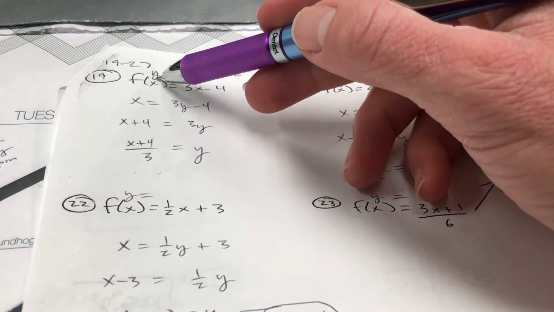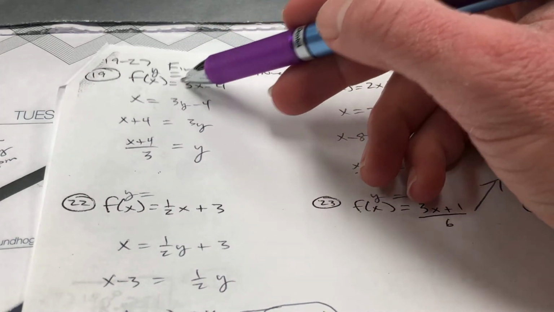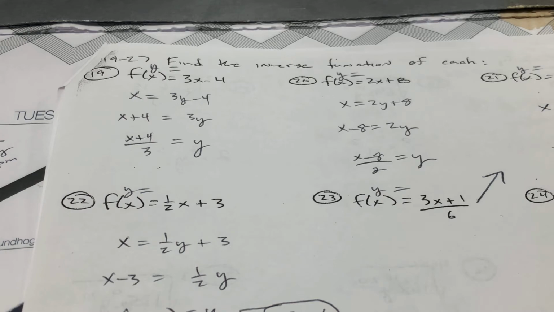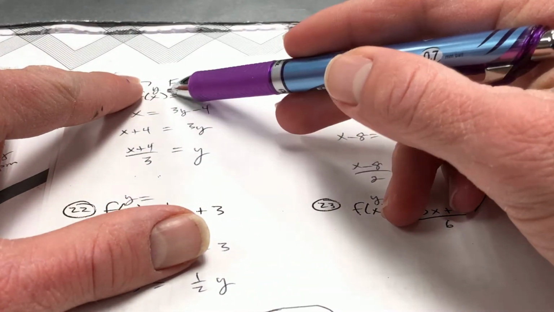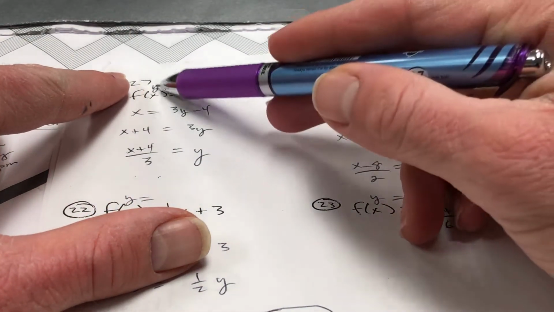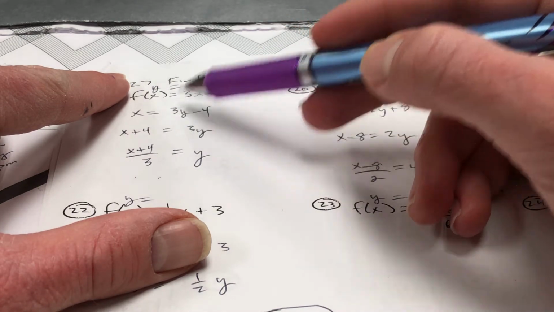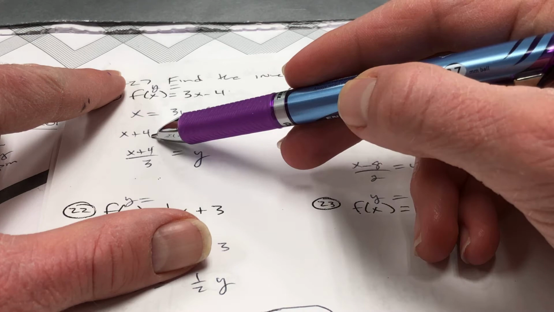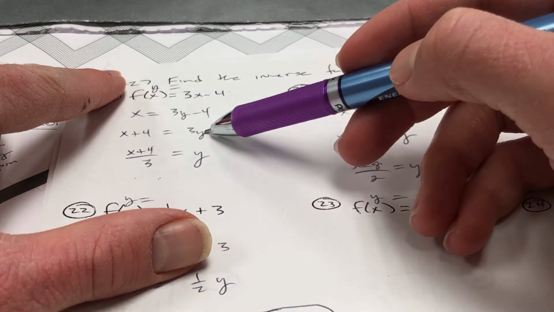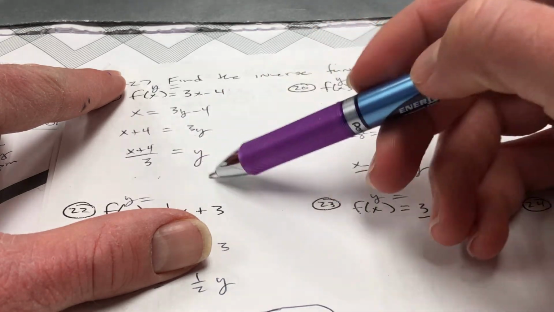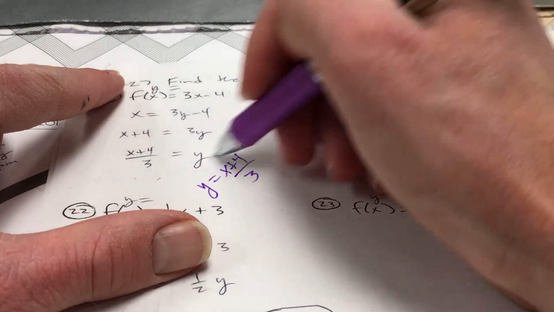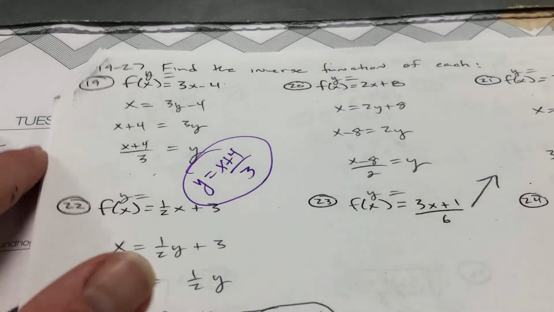First off, f of x is the same thing as y, so y equals 3x minus 4. Inverses are reflected across the line y equals x, so x and y switch places. So if you have y equals 3x minus 4, now you have x equals 3y minus 4. And I go about solving for this y. So I add 4 to both sides. X plus 4 is 3y. I divide both sides by 3. Y equals x plus 4 over 3. You can leave it like that. You don't have to write f inverse of x.